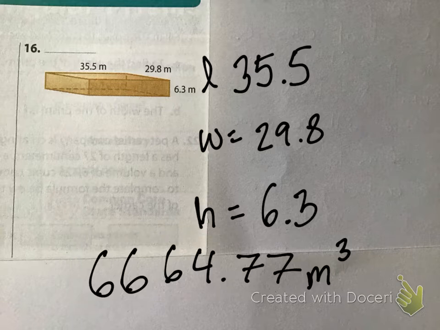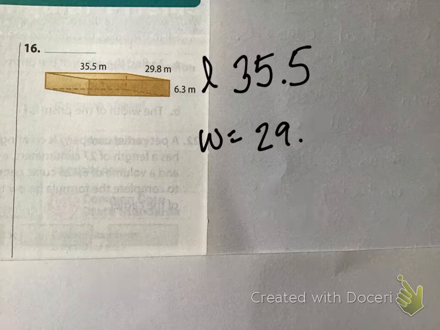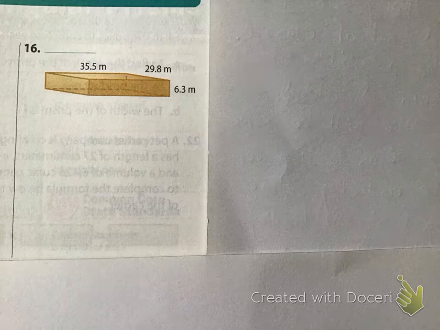But I want to think about this. I want to talk about this really quickly. And we're going to come back to a ton of them. We're going to do so many practice problems. But how would we find the surface area of this? How would I find the surface area?